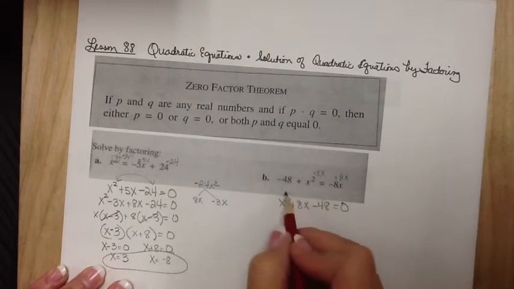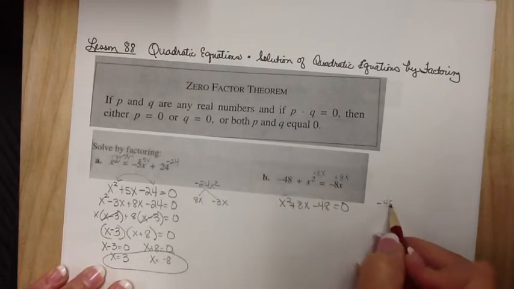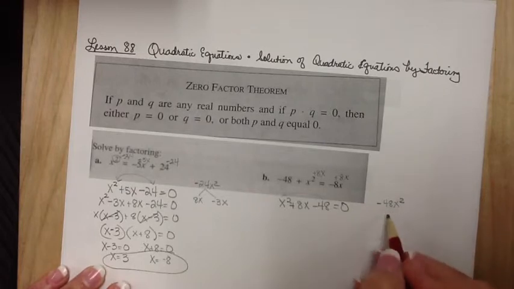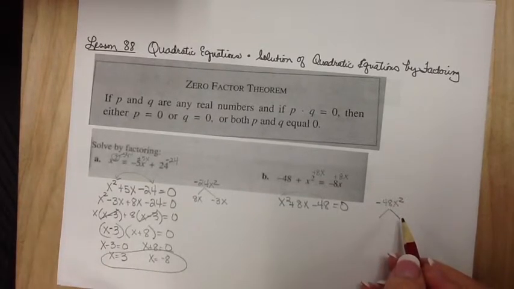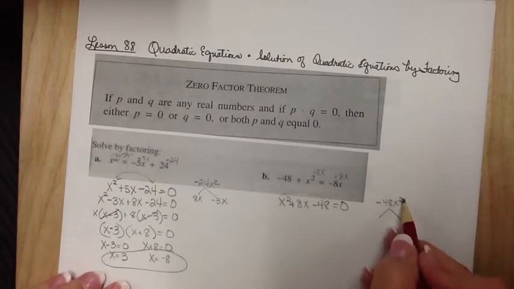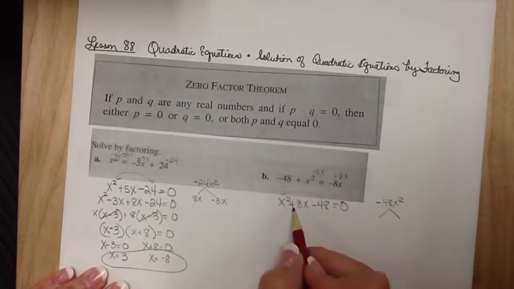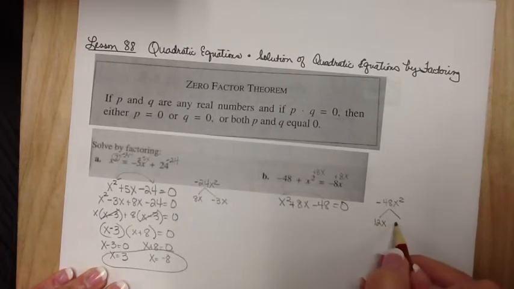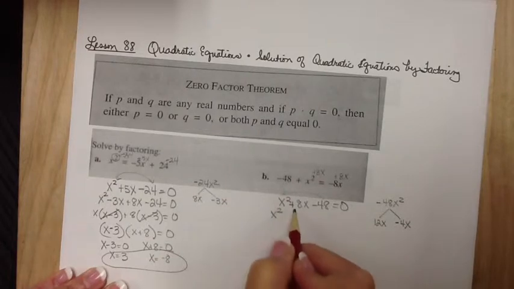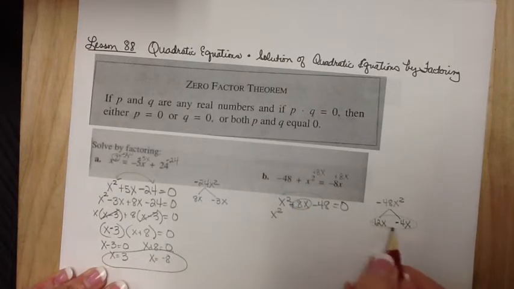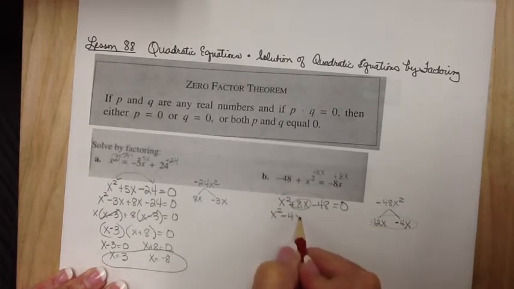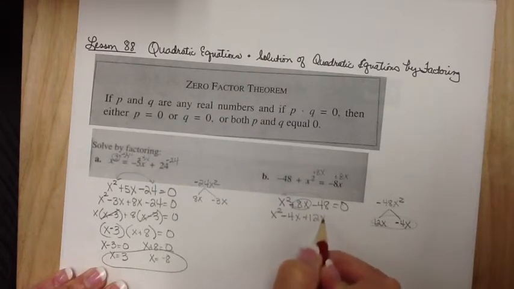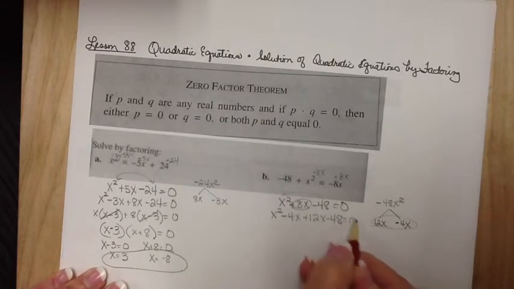When you multiply these two together, we get a negative 48x squared, and we want 2 values multiplied together that will give me a negative 48x squared, but when I add them, I get a positive 8x. So a positive 12x and a negative 4x. So x squared, in the place of that 8x, I'm putting those values: minus 4x plus 12x minus 48 is equal to 0.